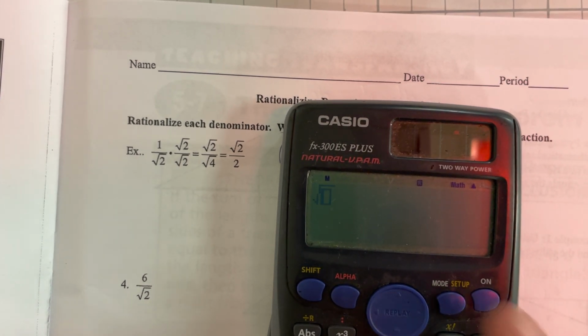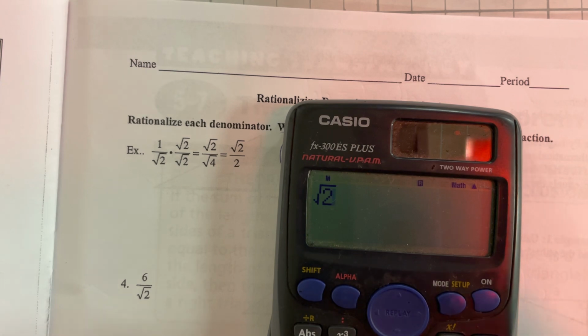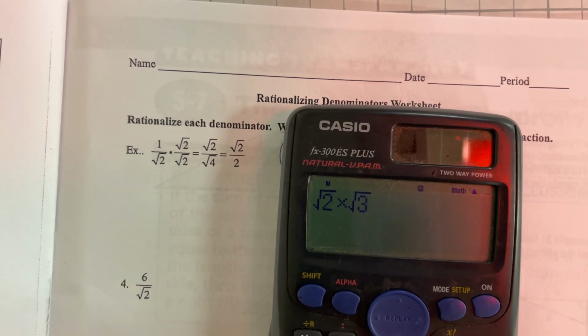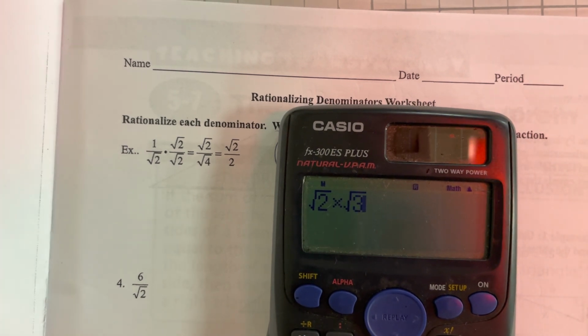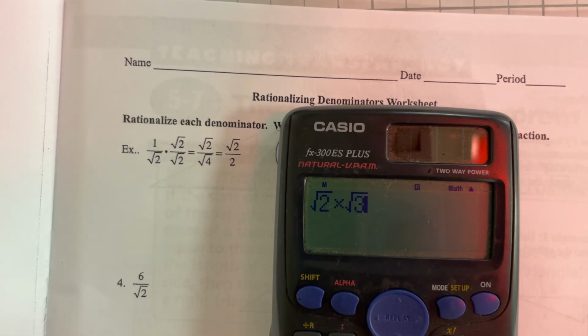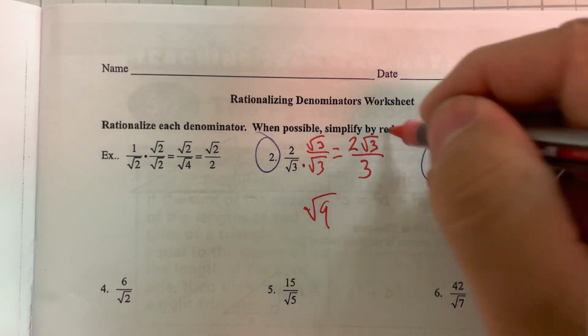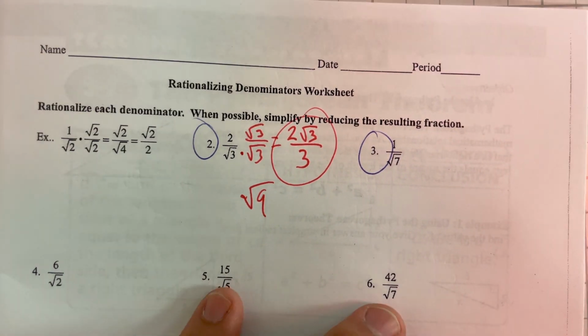Same thing if I were to take the square root of 2 times the square root of 3. This is a totally different problem. It's 2 square roots when I multiply it. When I take 2 square roots and multiply them, my answer is just, what's 2 times 3? It is 6, but it's the square root of 6. So this is my final answer for number 2.